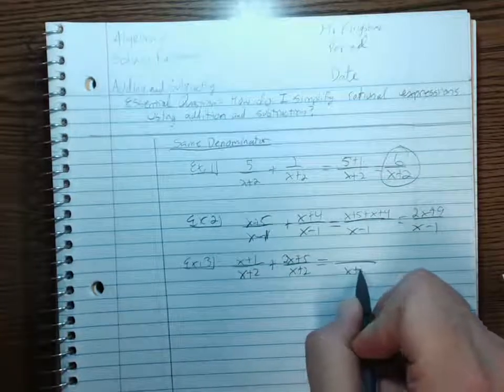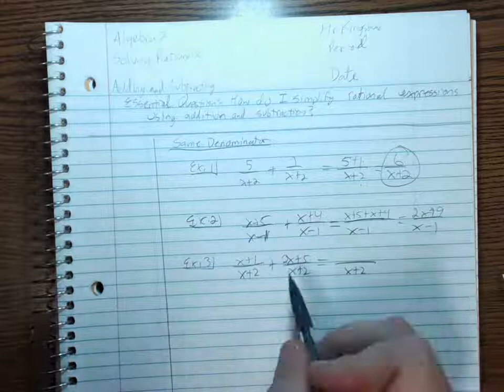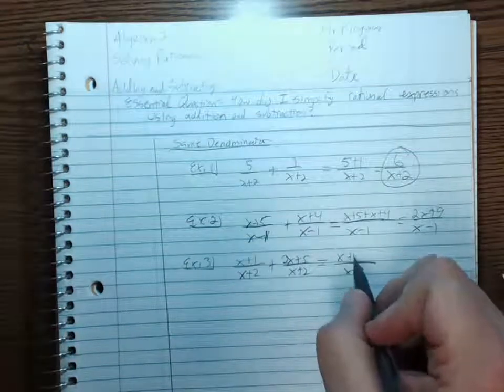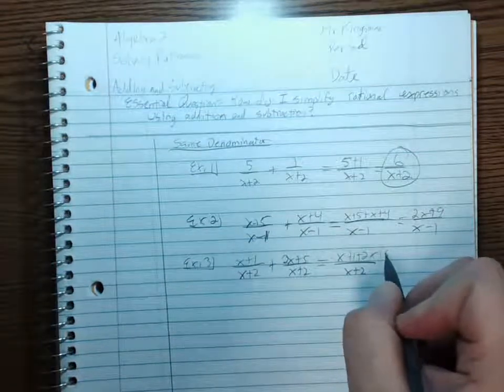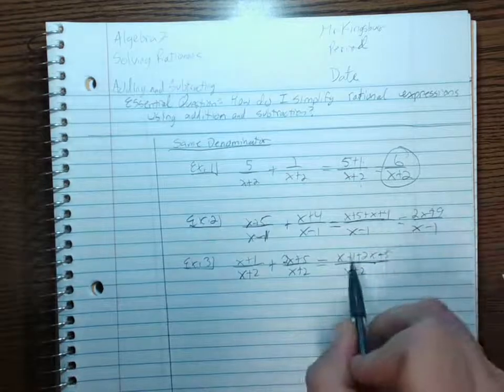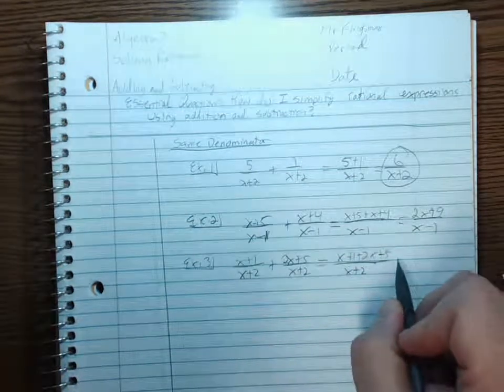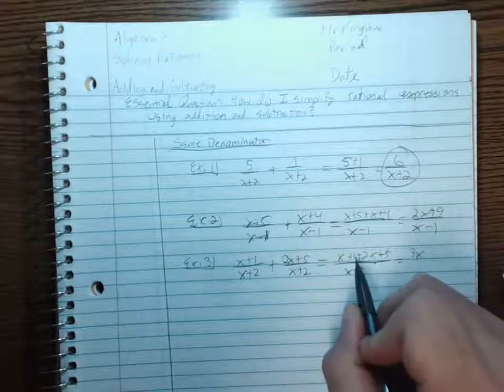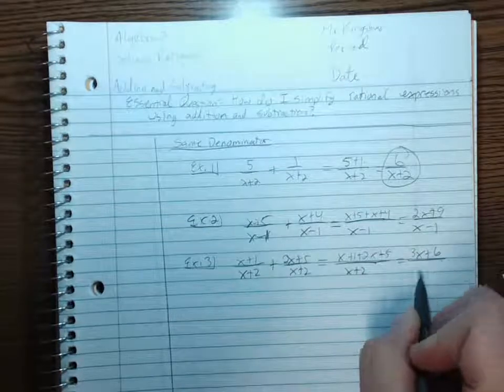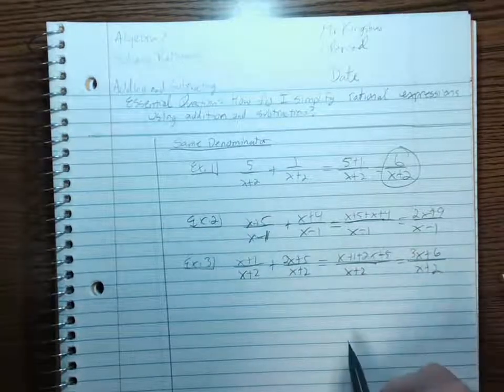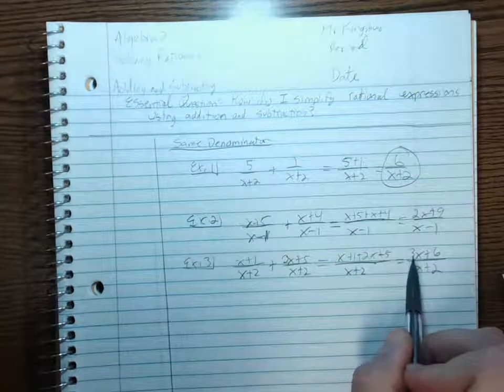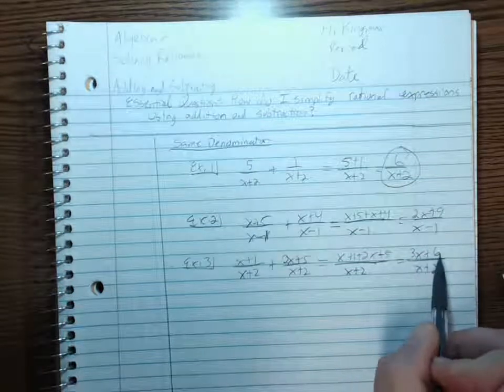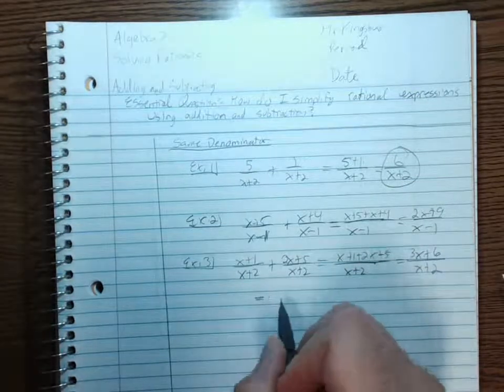So our common denominator is x plus 2, and on top we're adding x plus 1 plus 2x plus 5. Well, x plus 2x is 3x, and 1 plus 5 is 6. And if you'll note, I can divide both 3x and 6 by 3.